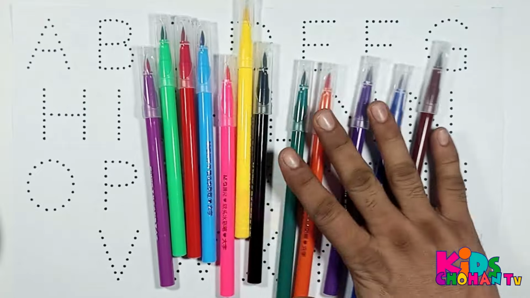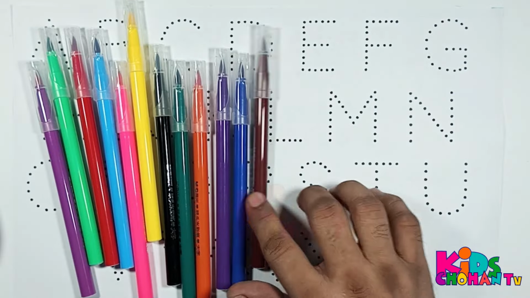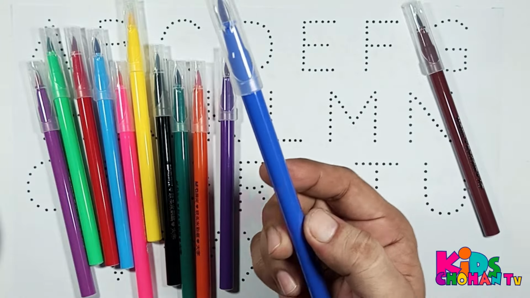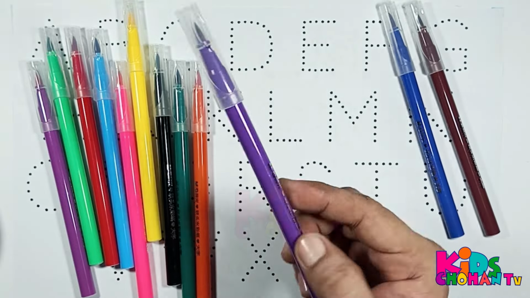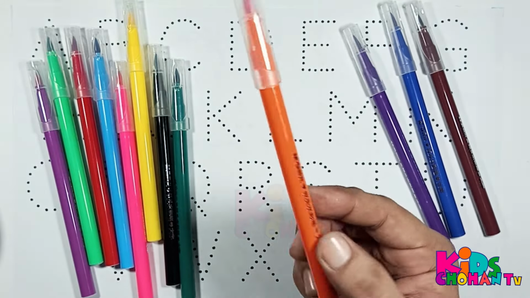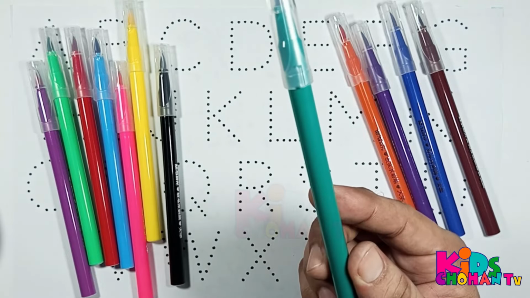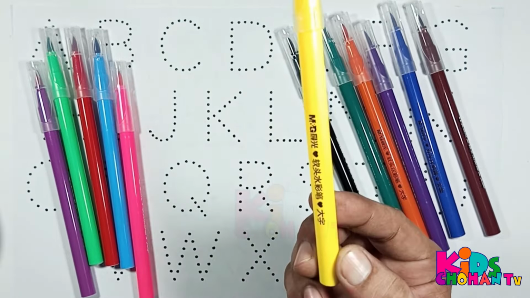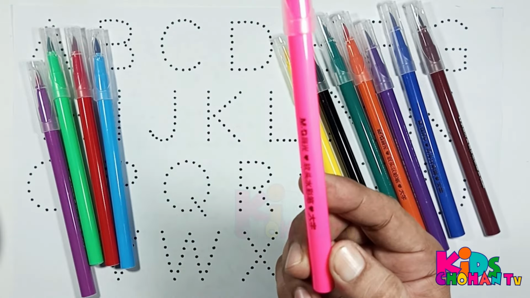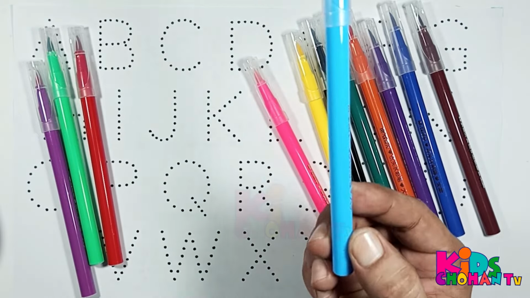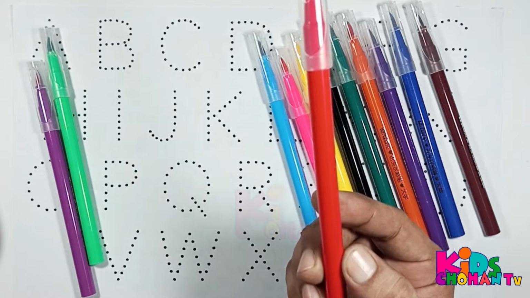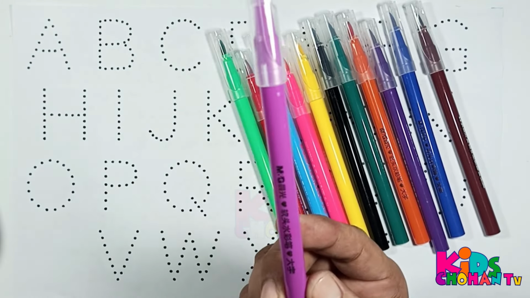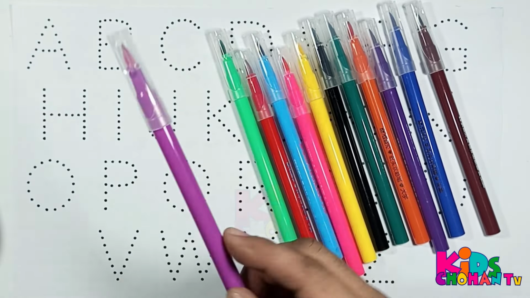Multicolors. Let's learn colors name. Brown color, blue color, violet color, orange color, green color, black color, yellow color, pink color, ice blue color, red color, light green color, and purple color.